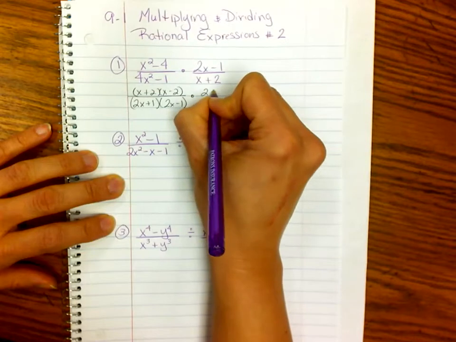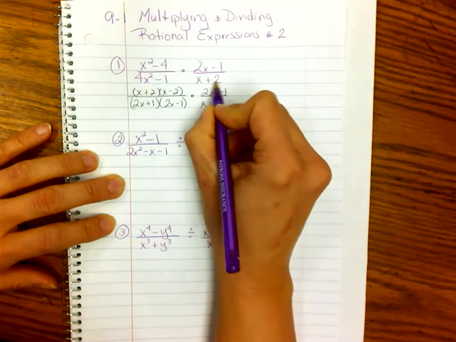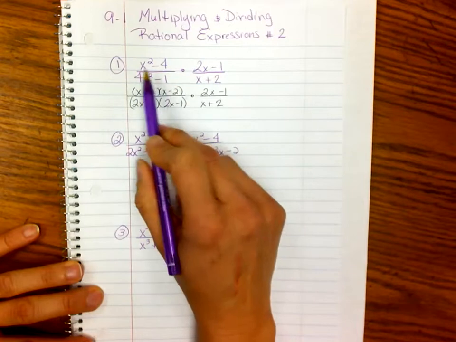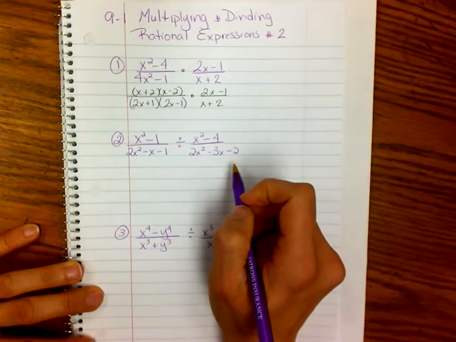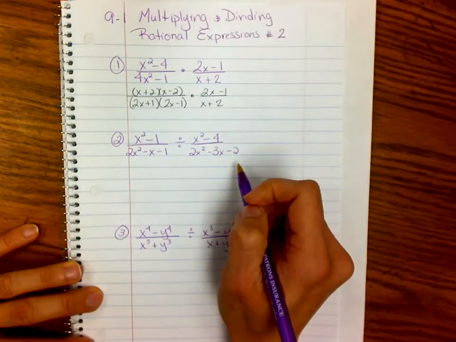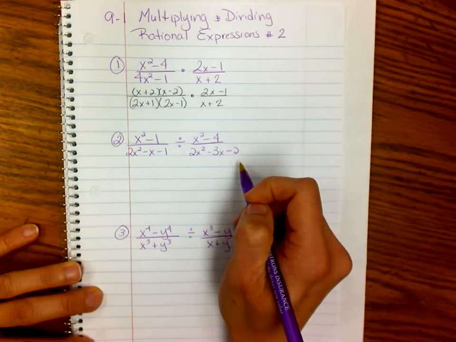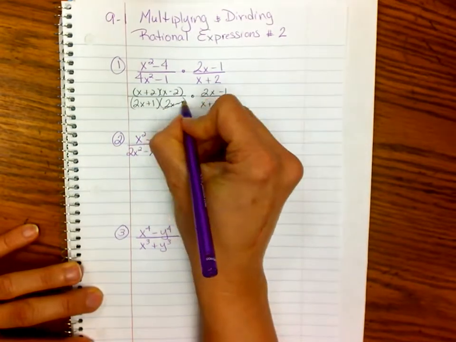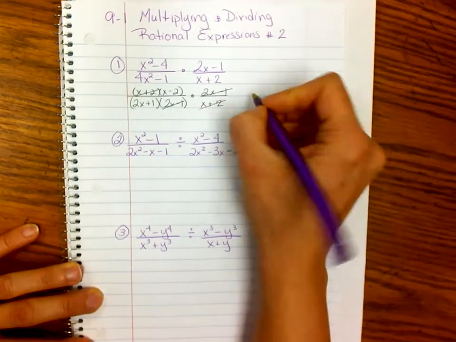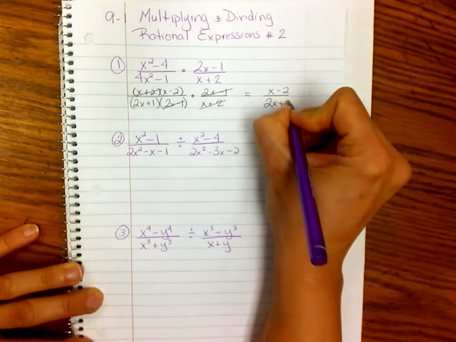And then we are multiplying it by this fraction. And this fraction doesn't have any squareds. There's no common factors. Remember, your first step in factoring is to look for a greatest common factor. There weren't any here, there weren't any here. But you really need to remember that because it does help you if you can get rid of a greatest common factor first. And so now that everything is factored, we are able to cancel like factors. So 2x minus 1 cancels with a 2x minus 1, and x plus 2 cancels with an x plus 2. So our answer ends up being x minus 2 over 2x plus 1.